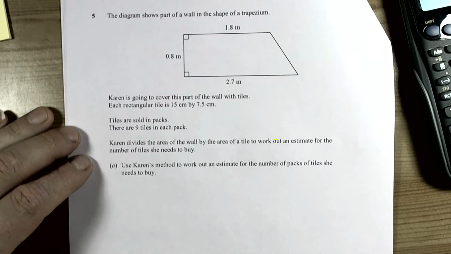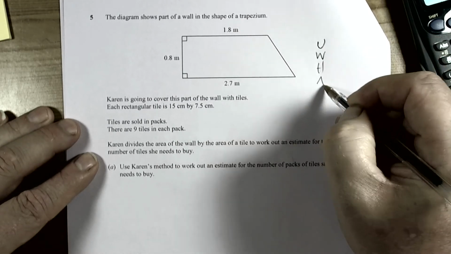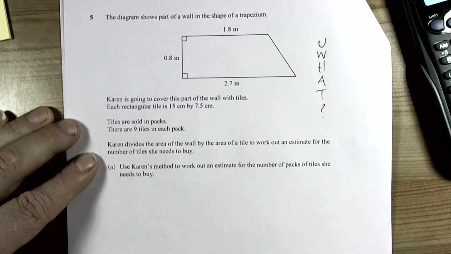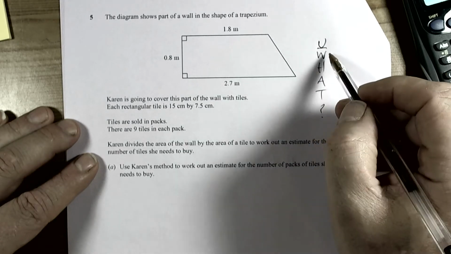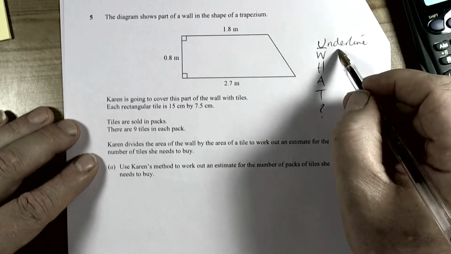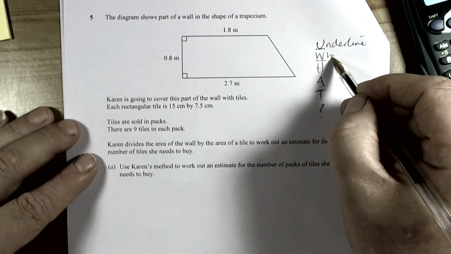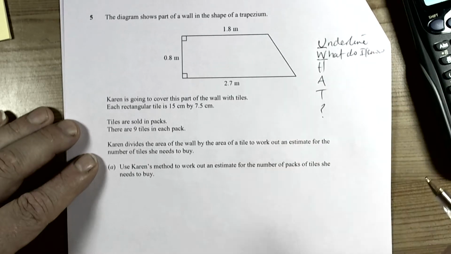Okay, so we've got a high scoring question here worth 5 marks, so we really ought to be thinking through the U-What principle so that we can make sure that we've gone through and got as many marks as we possibly can. So U for underline, so basically making sure that we underline the key information, and then once we've underlined something, then we ask ourselves, what do I know?